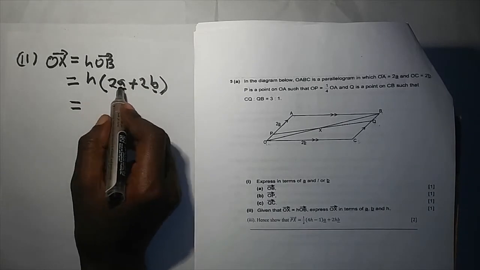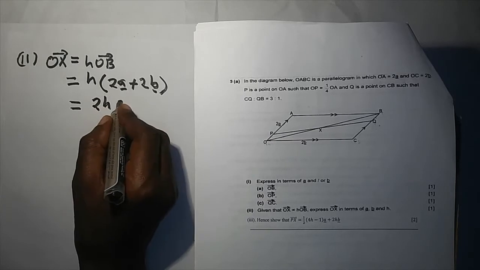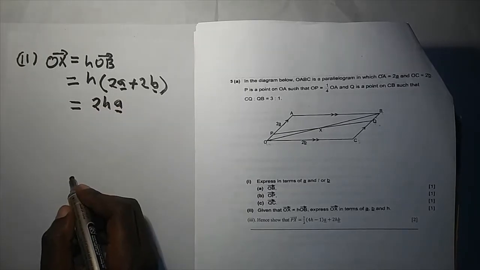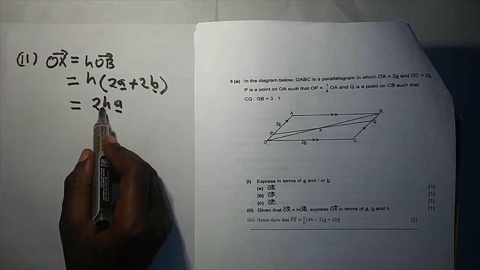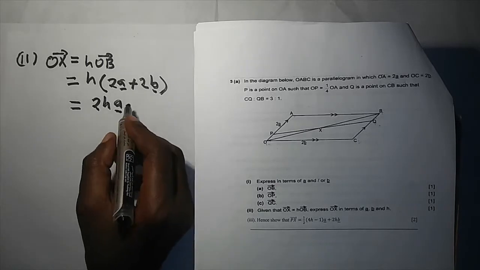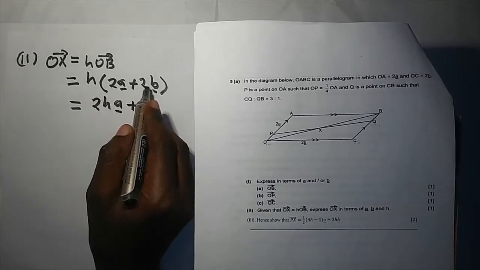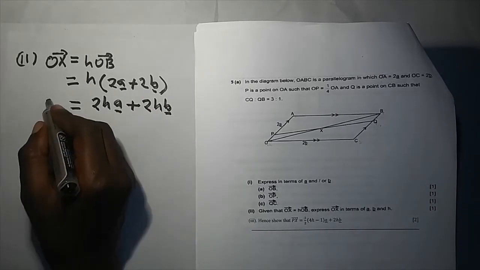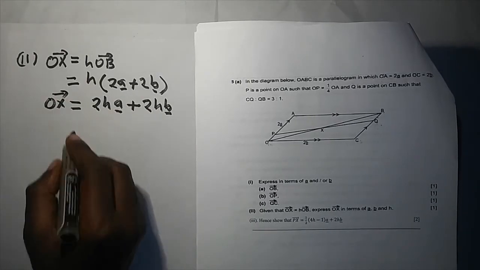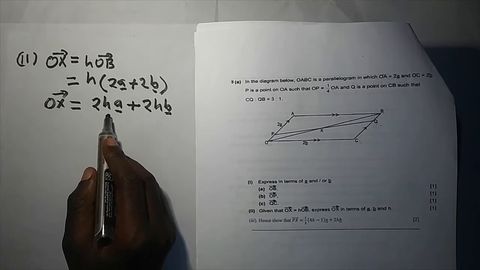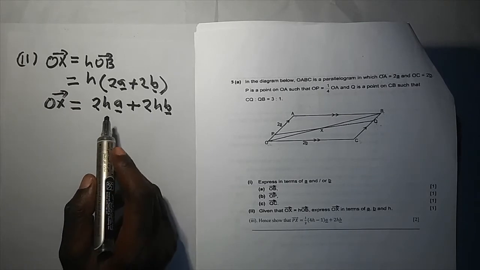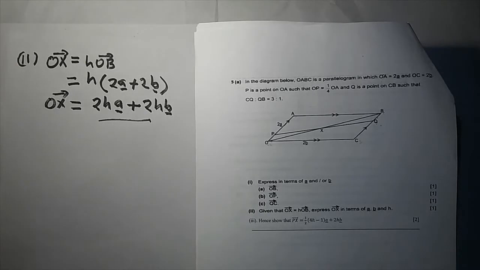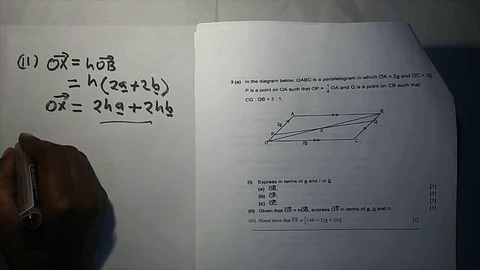We are going to multiply H times 2A. We are going to have 2HA. So it's always important to write the vectors like this, write the vector at the end. Plus H times 2B, you are going to have 2HB. So we have written our vector OX in terms of A, B, and H. Okay, so now we go to part 3 of the question.